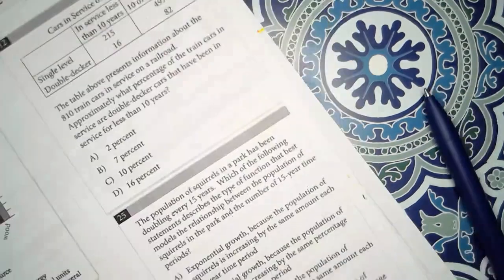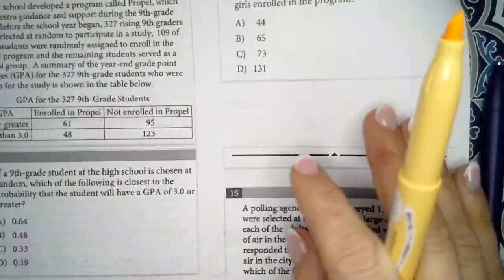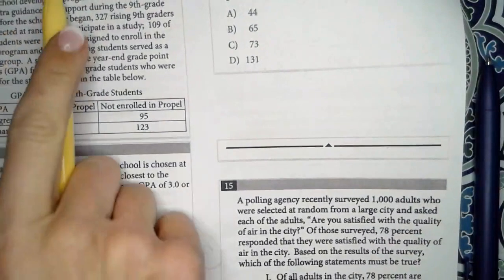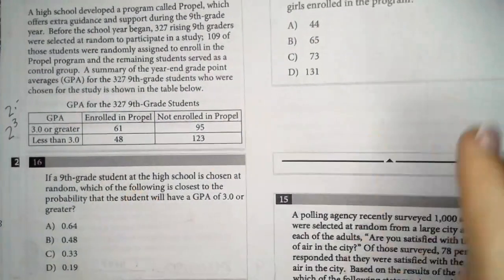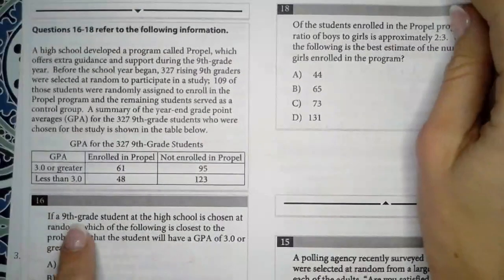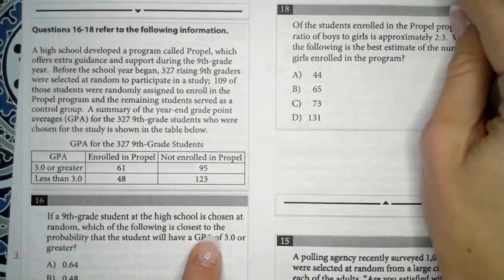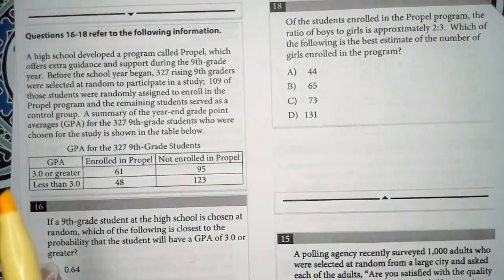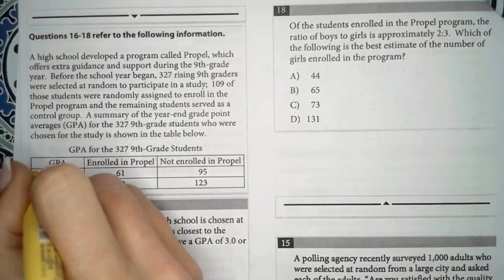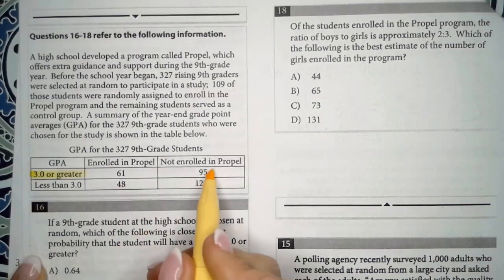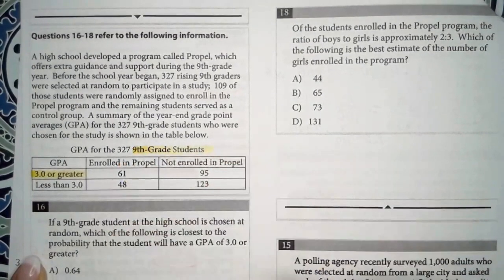Okay? All right. Here, let's see what happens if we don't read this and go right to this. If we can work backwards. Ready? If a 9th grade student at the high school is chosen at random, which of the following is closest to the probability that the student will have a GPA of 3.0 or higher? 3.0 or greater, enrolled in Propel and not in Propel, who cares? These are ninth grade students.